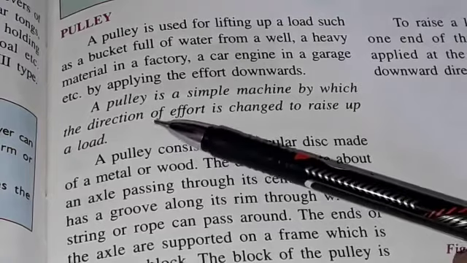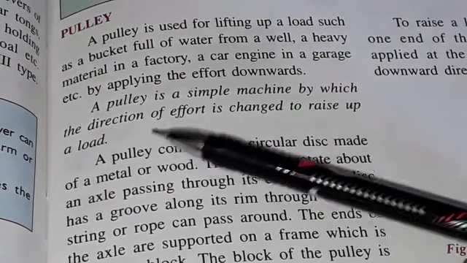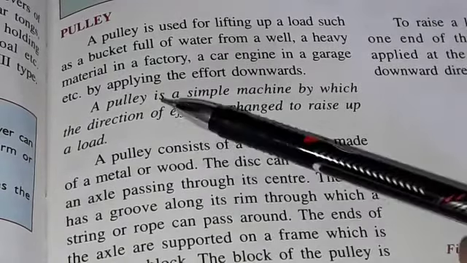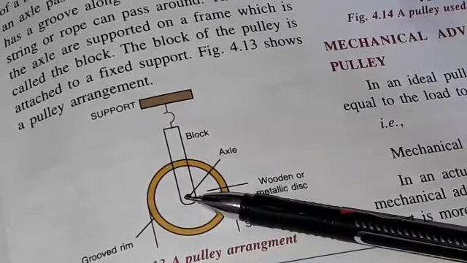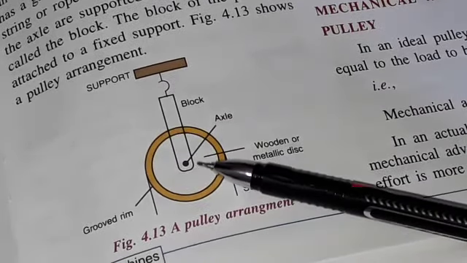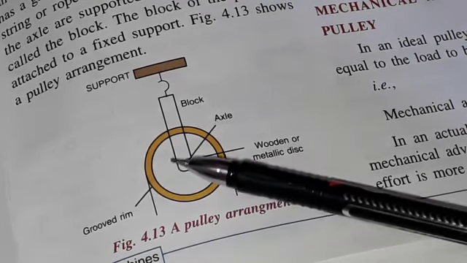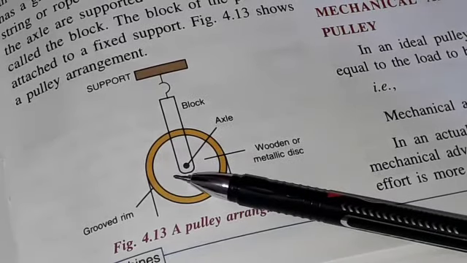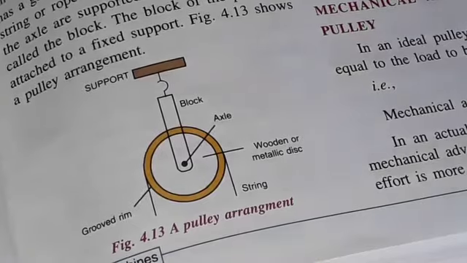Because class, when you directly pull any object, because of gravity it's very difficult for us to lift that object. But if you use a pulley, class, this is our pulley, then the pulley gives us that kind of comfort by which we can do our work very easily, and we use very little effort to lift our load.